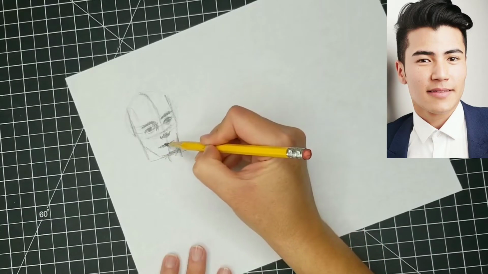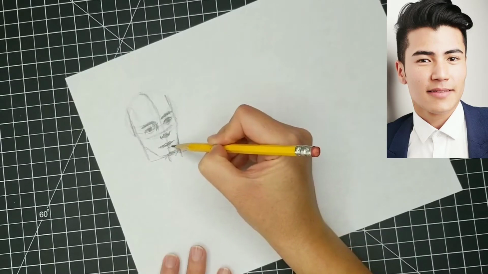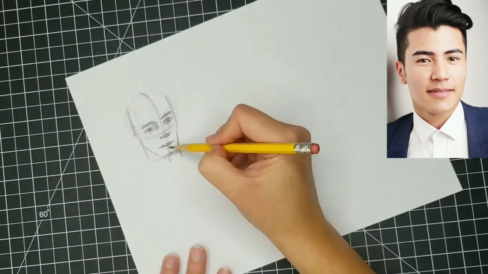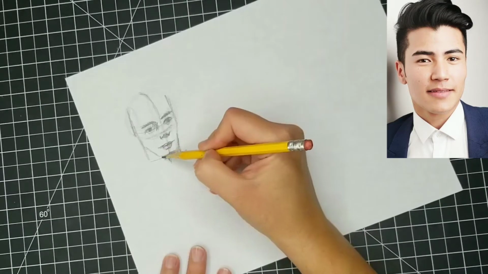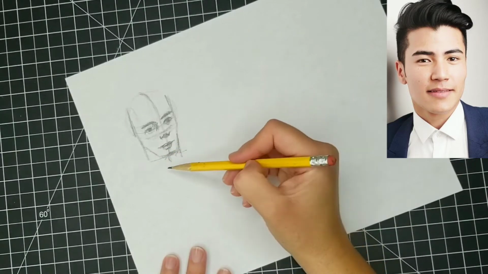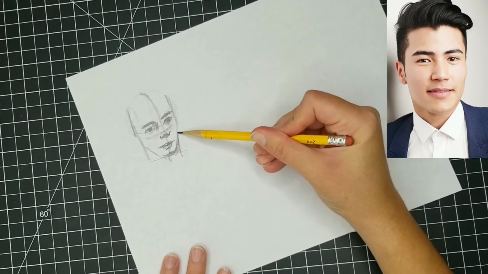And then once we have the line for the mouth, we can add in the upper lip and the lower lip. This is where there's going to be a lot of variation between people as well, just the shape of some of these features. And then I can see that I need to refine his jaw just a little bit.